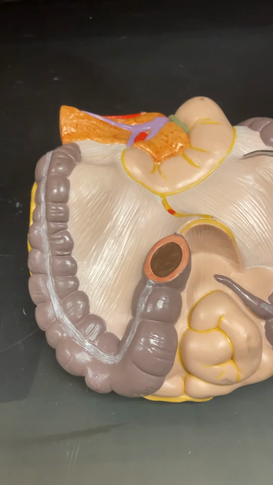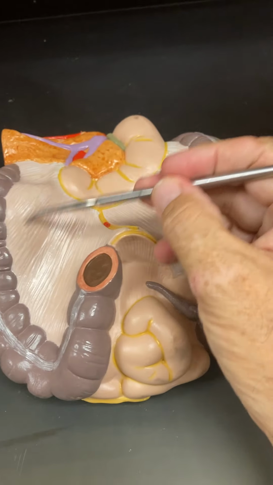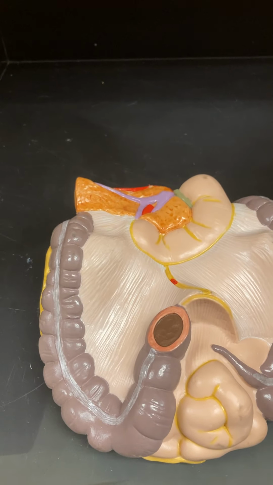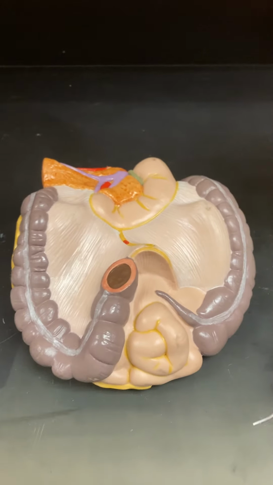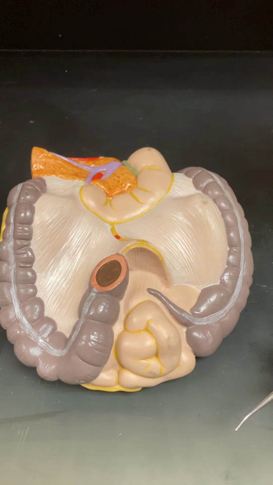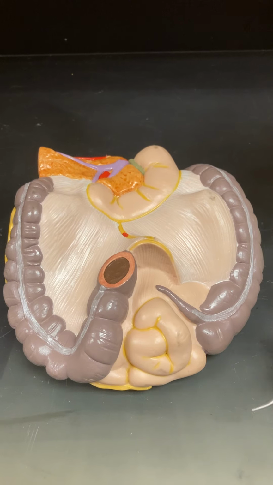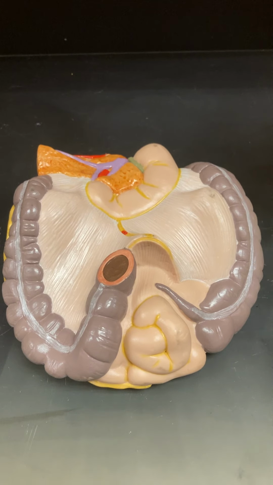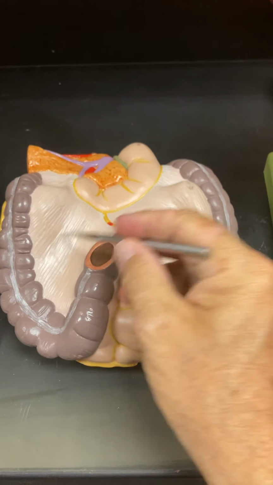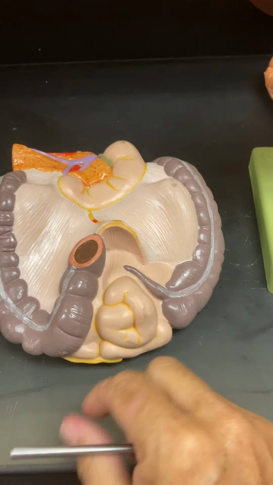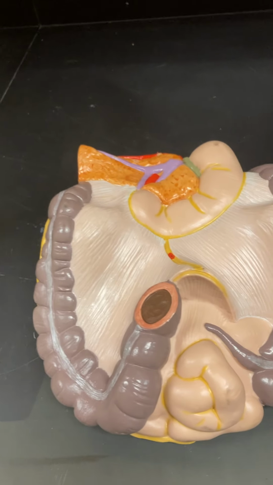This membrane in the back here, that's going to be the peritoneum. And that's a fluid-filled sac around the abdominal organs, just like we had the pleura in the respiratory system around the lungs and the pericardium, fluid-filled sac around the heart. We have a peritoneum sac around the abdominal organs.